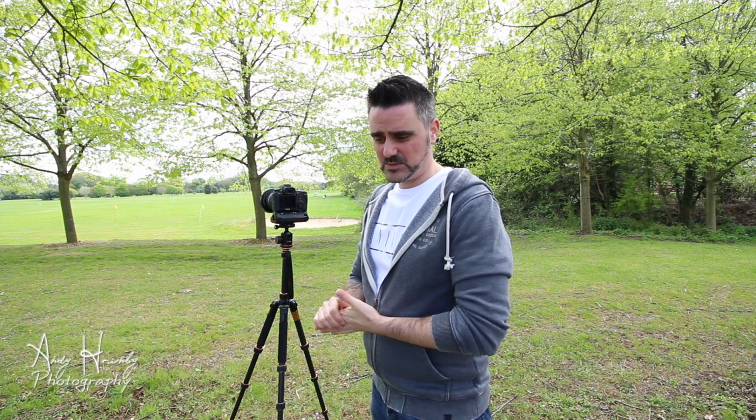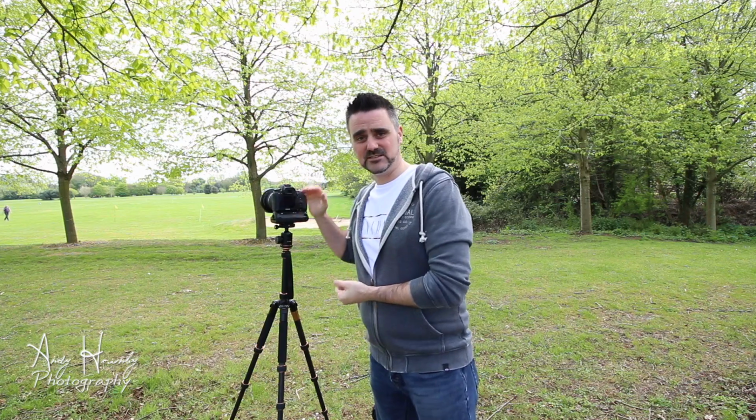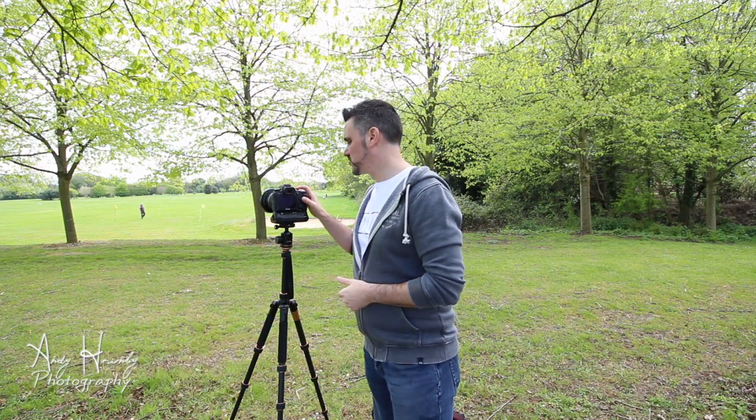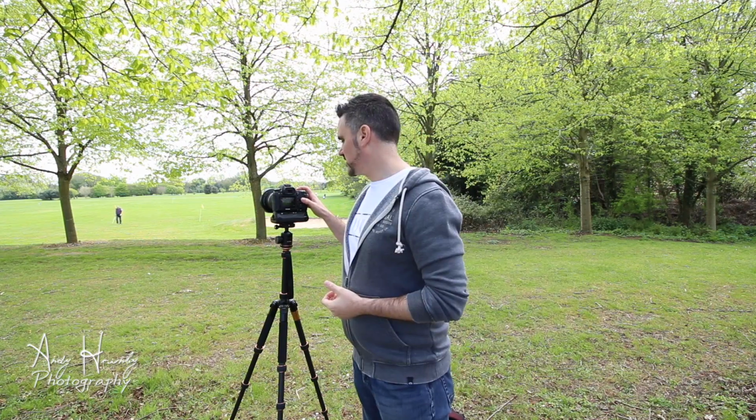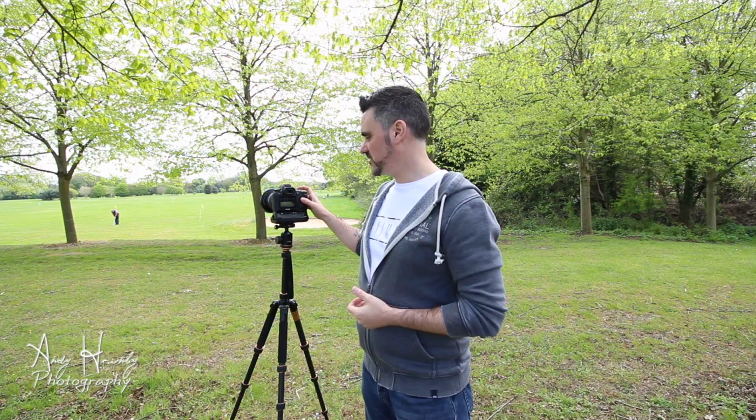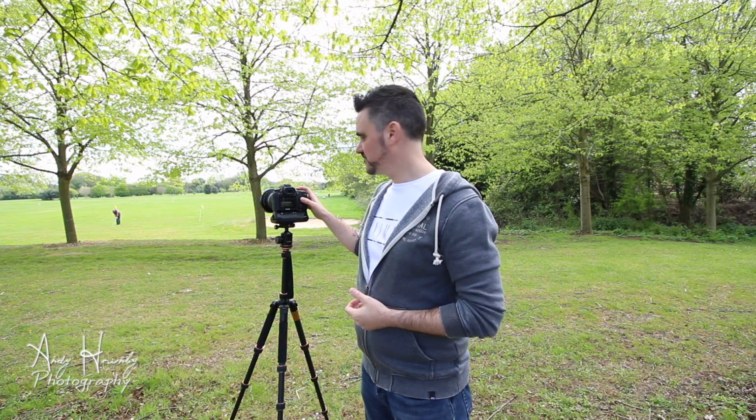There are three elements to taking a good exposed picture in camera, and this is a Canon. All cameras have these settings, but I don't necessarily know how to find them or where they might be on a Nikon for example. But in a Canon we've got the ISO, which is controlled by a button on top, so you're going to hit that button and you can change your ISO like so.